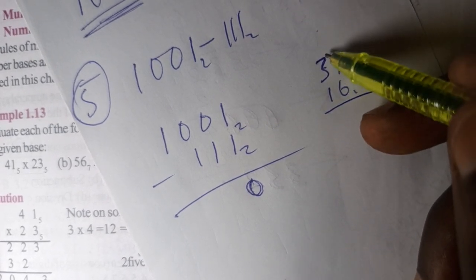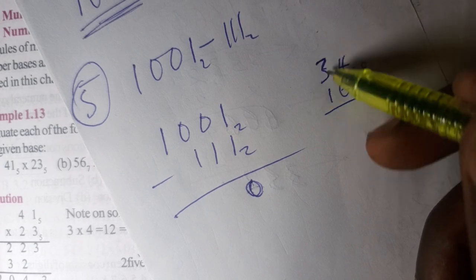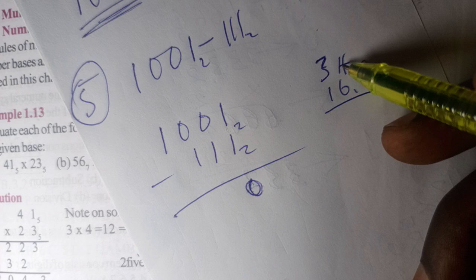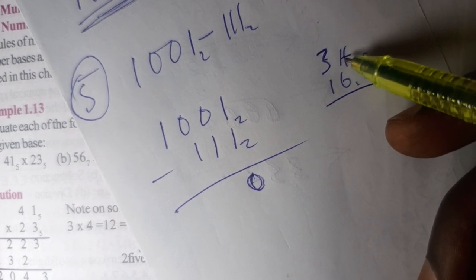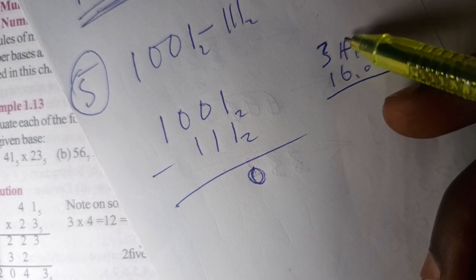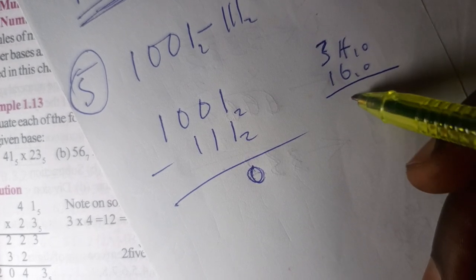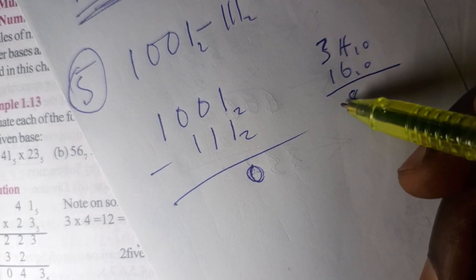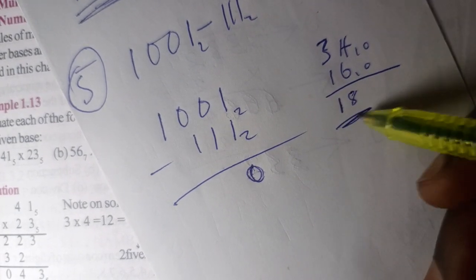So when you take one of the bundles, you will be left with 2 bundles. That 10 that you are taking, you add to 4, you have 14. Then 14 minus 6 will give you 8. What is remaining here is 2, and 2 minus 1 will give you 1, so the answer will be 18 in base 10.